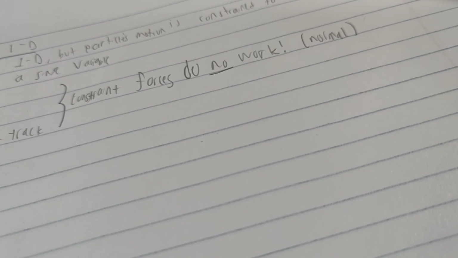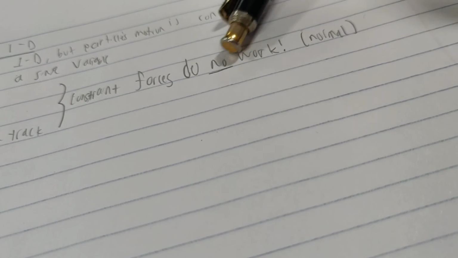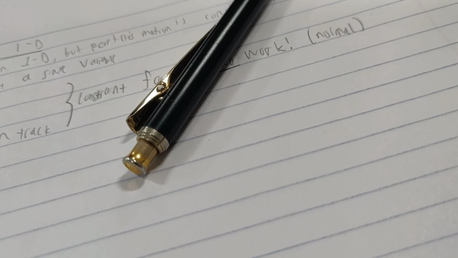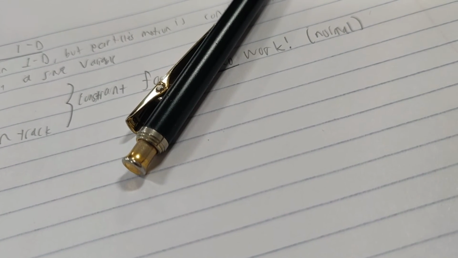And so that means we don't have to worry about those constraint forces when thinking about whether or not energy is conserved in the problem. If I have a normal force along the track, it's not going to do work, so I can still just worry about gravity as being the only force that might be conservative in nature.